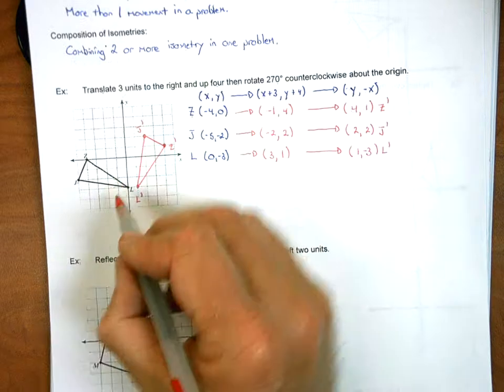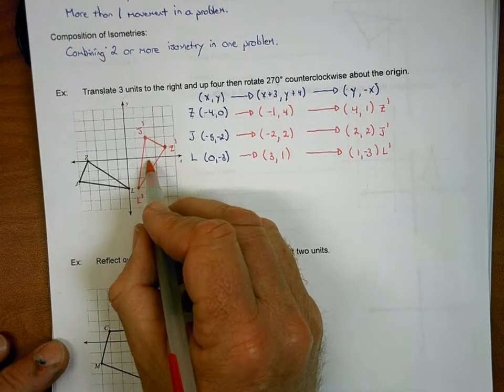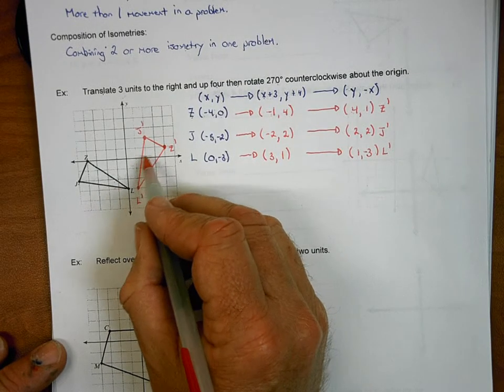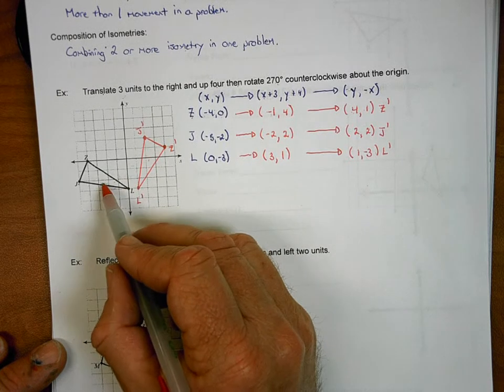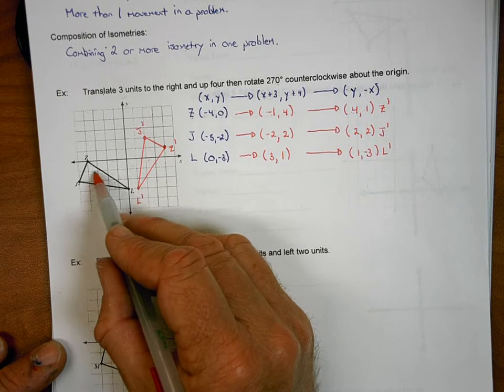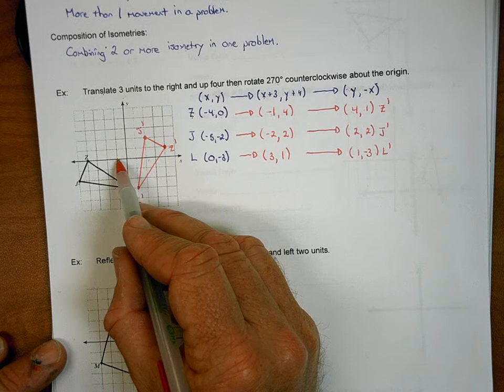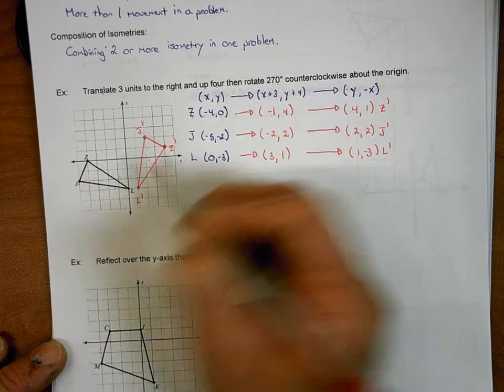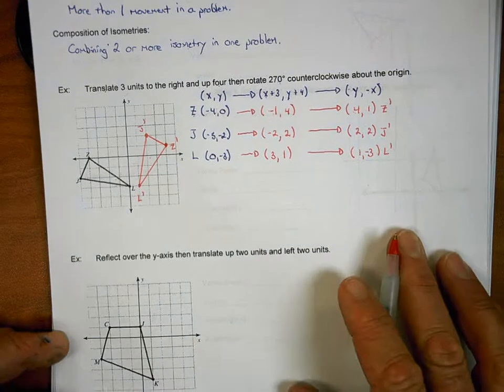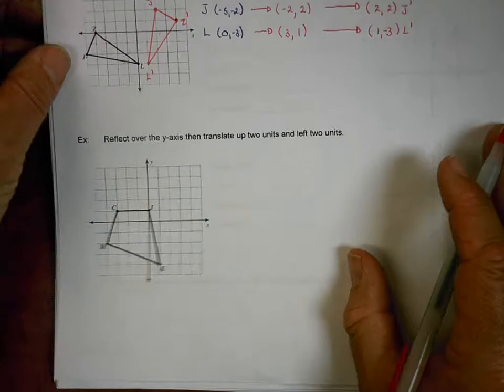And that would be my composition, this would be my image of my pre-image, and this is a composition. How did I get that? Well, I translated this shape 3 units to the right, I translated it 4 units up, and then I rotated it 270 degrees counterclockwise. Okay, so let's go to example number 2.